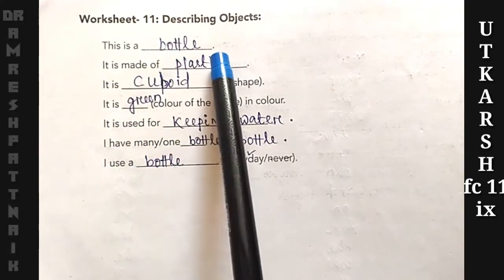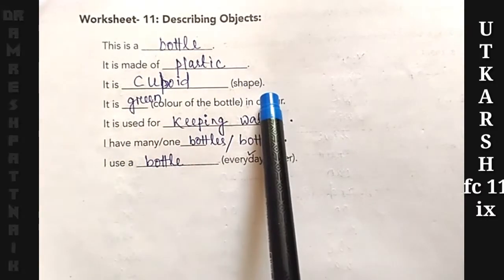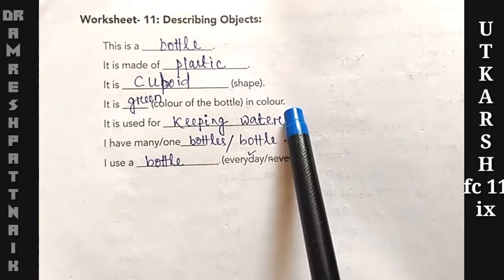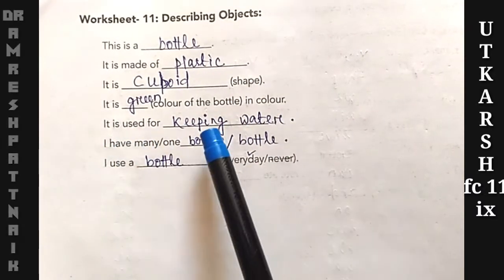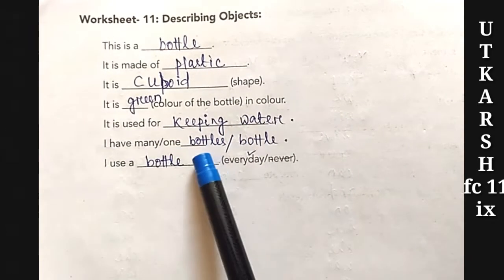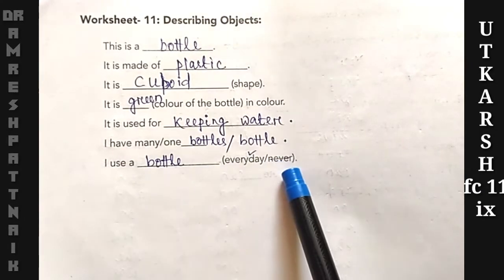This is a dash. It is made of dash. It is dash. If the shape, we will say it is dash. The color of the bottle is dash in color. It is used for dash. I have many or one dash. I use a dash every day or never.